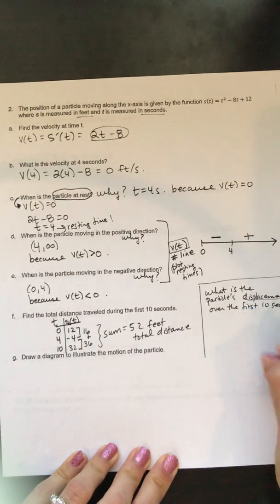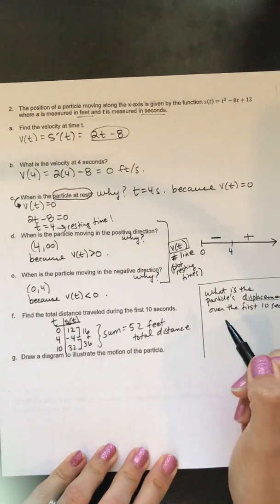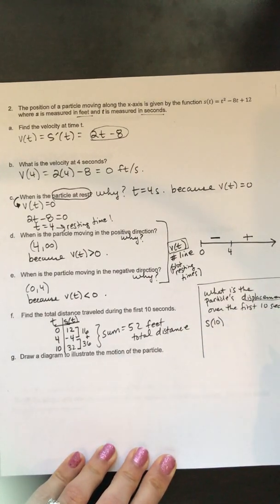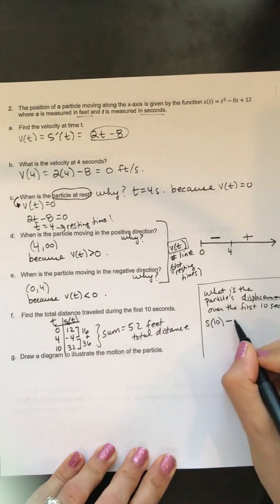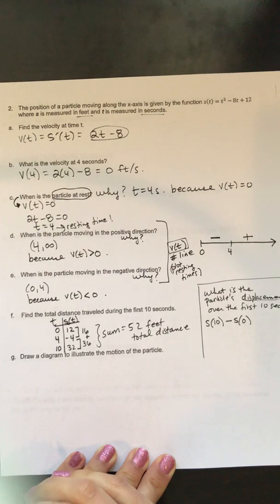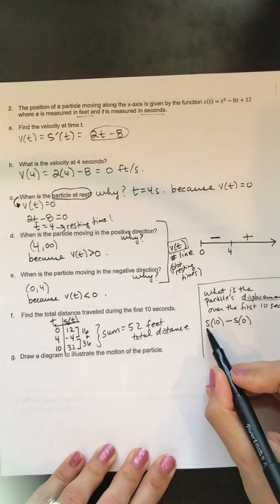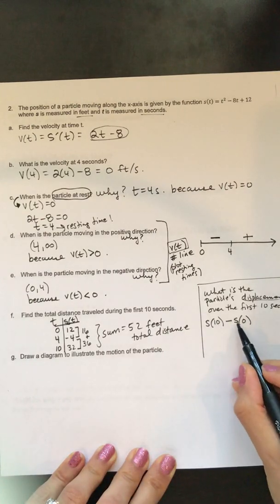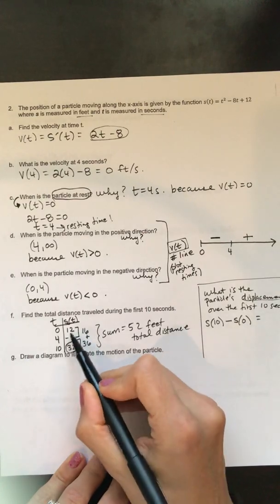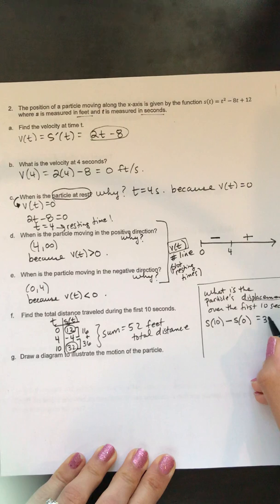Okay, displacement, the definition of displacement is end position, so position at 10, minus beginning position, position at 0. The position at the end time minus the position at the initial time. So you do 32 minus 12, and the answer would be 20 feet.